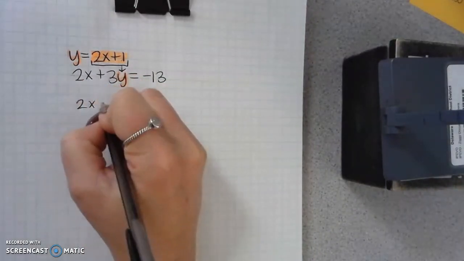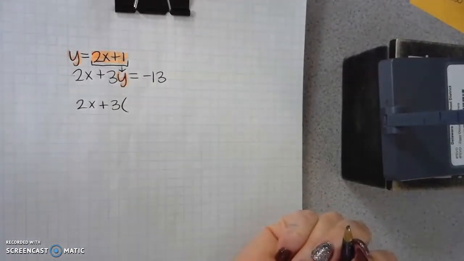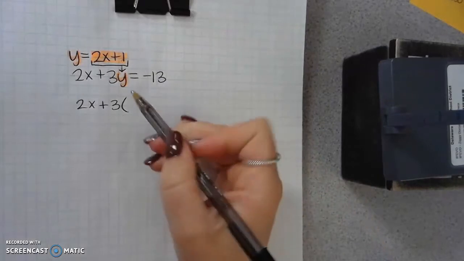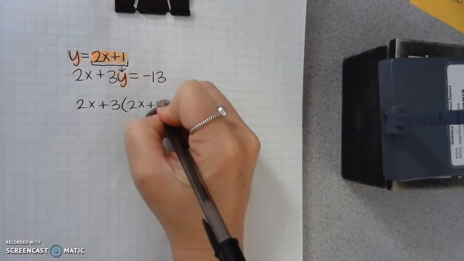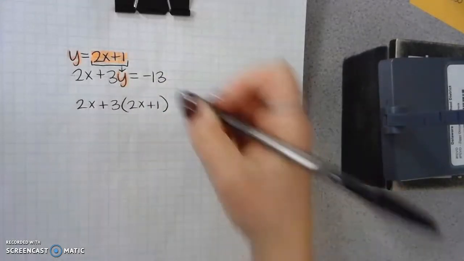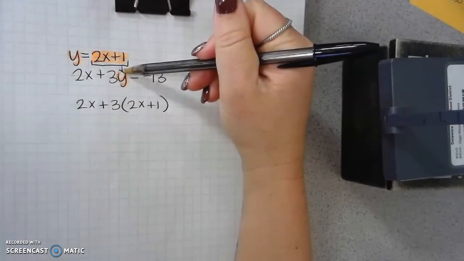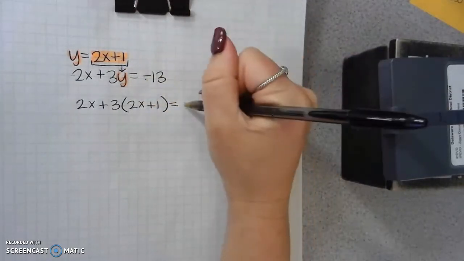I have 2x plus 3, and instead of y, because remember we only want one variable, so we're going to use x first. Instead of y, we're going to put 2x plus 1. So remember that was our y. So 2x plus 3, and then instead of y, 2x plus 1. And then I'm just going to rewrite my negative 13.